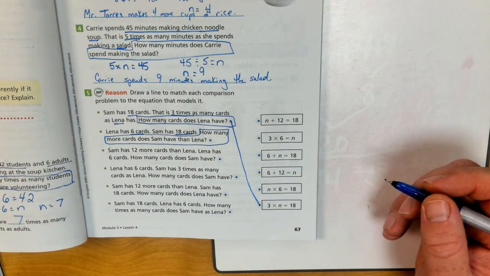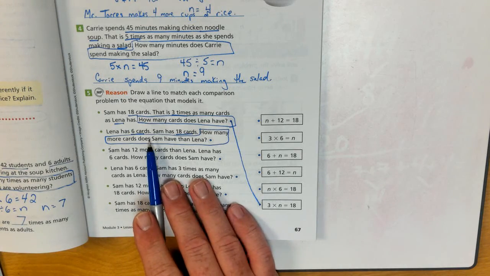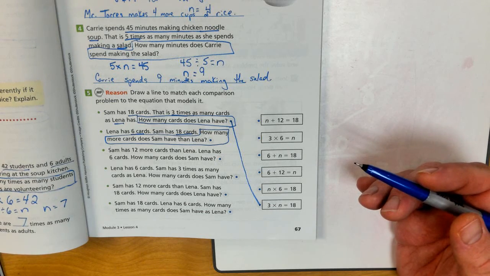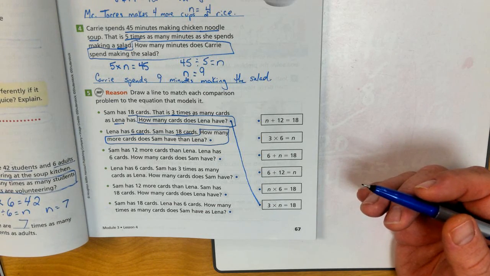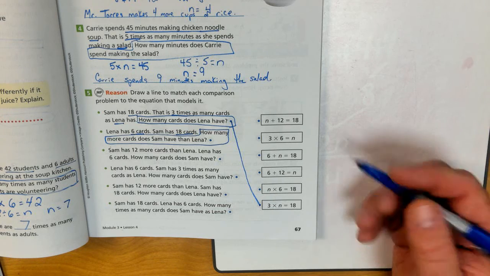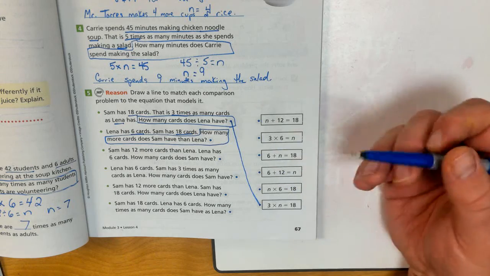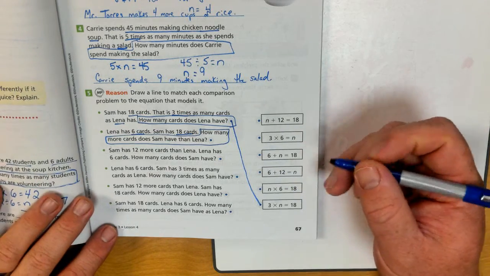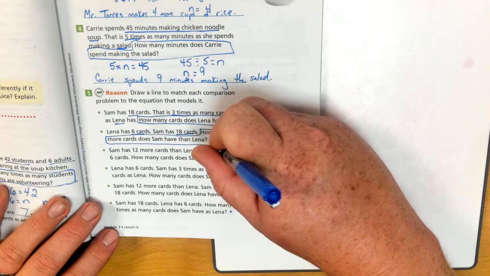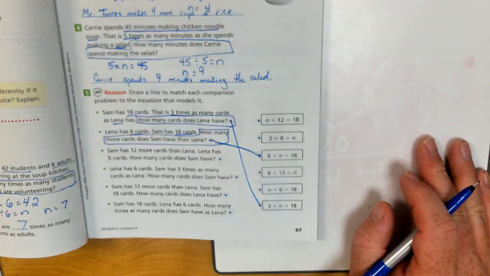So I am looking for the amount that would say Lena's 6 plus something would give me Sam's total. So Lena's 6 plus something would equal Sam's total, which is 18. Do you see it over here? That would be 6 plus something equals 18. And I see it right here. Okay, 6 plus n equals 18.